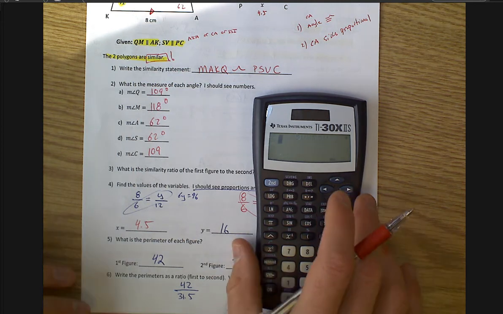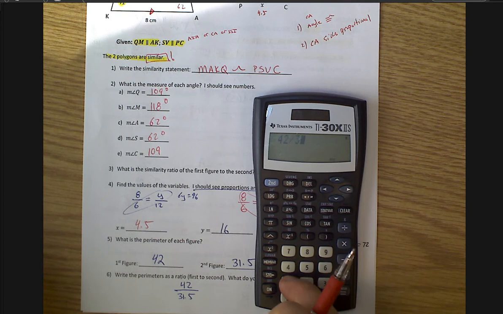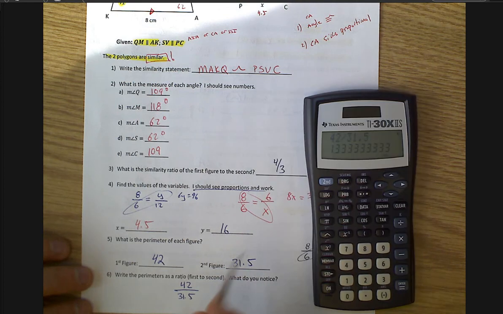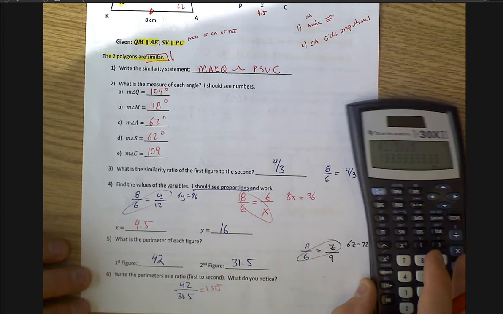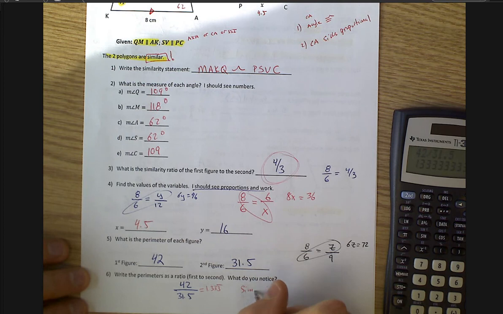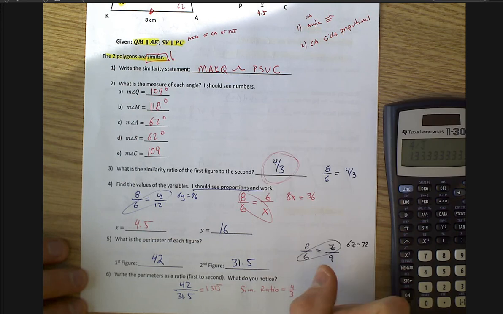So let's do plan B. Let's go 42 divided by 31.5 and hit equals. Now, it says, what do you notice? If you look at your calculator, this makes 1.333 repeating, right? If you take your similarity ratio, so our sim ratio, it was 4/3. Hit 4 divided by 3 in your calculator. Look what you get. You get 1.33.